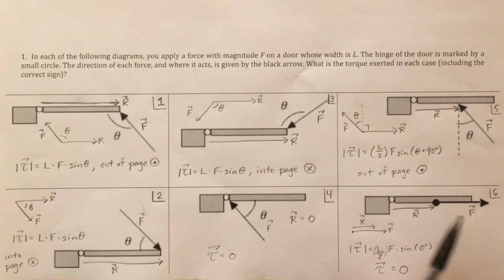In the final example, the force is being applied about half the distance from the pivot to the end of the door and is applied in a direction which is parallel to the length of the door. This means that the angle between r and F is equal to 0, so when we go to calculate the cross product, we have sine of 0 degrees, which makes this whole term equal to 0. So the torque in this case is 0.